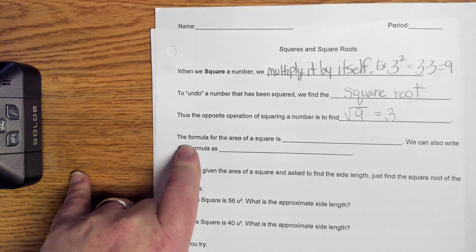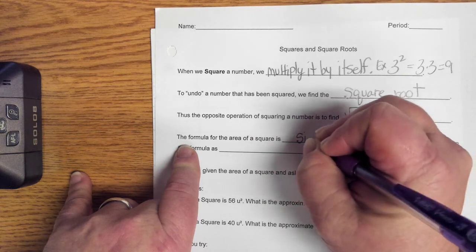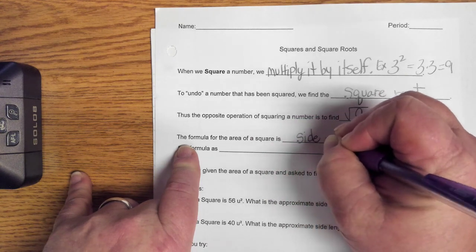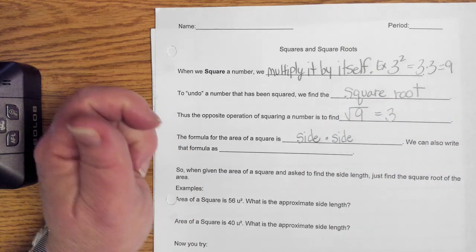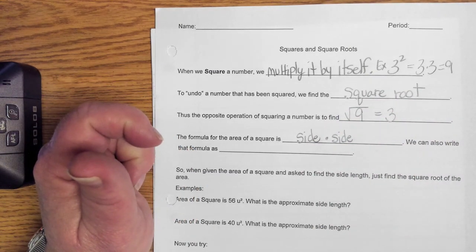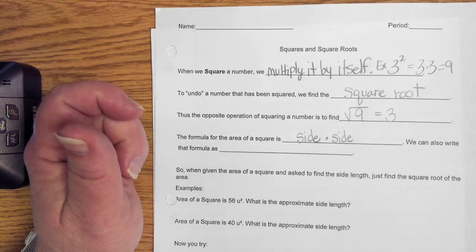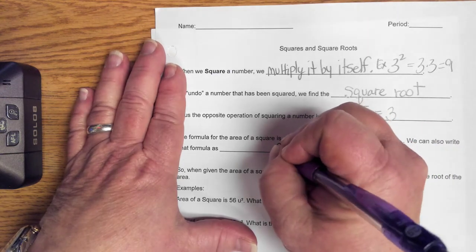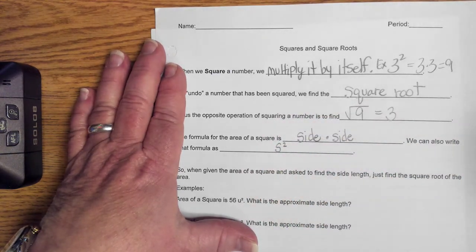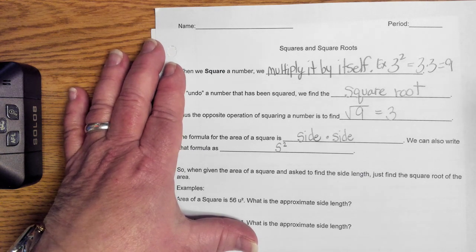Okay? The formula for the area of a square, although it's not on any of your charts, is side times side. Do you agree? I know you've been taught length times width or base times height. But for a square, your sides are the same. So we can also write that formula as side squared, and that's what you're going to see in 8th grade. It's not on your formula chart. You just need to recognize it.